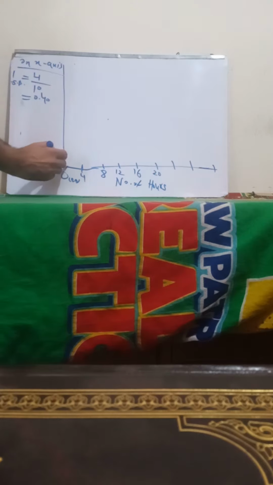It means the first block is 0.4, then it is 0.8, and then the next one is 1.2. So each small block is 0.4, and 10 small blocks equal one big block, which is equal to 4. So this is the way to present it.